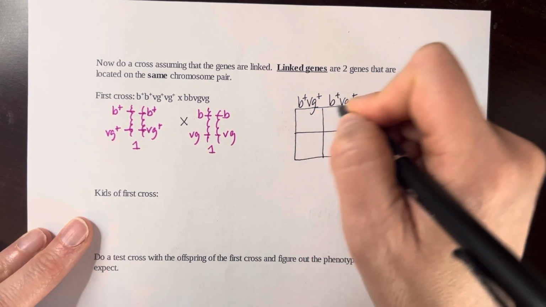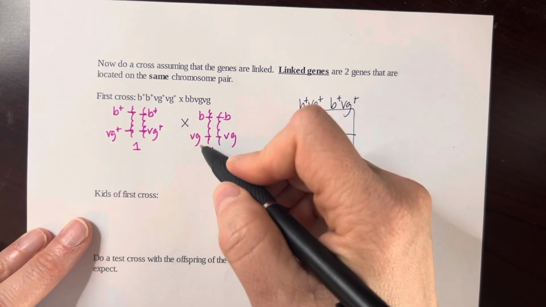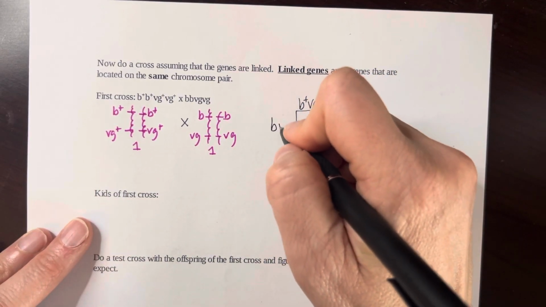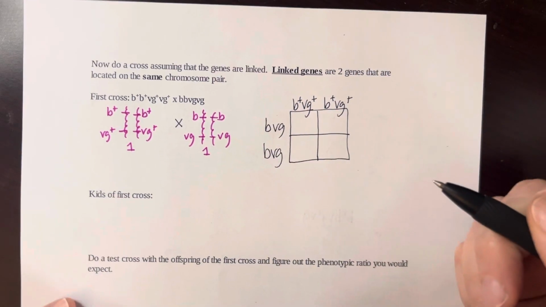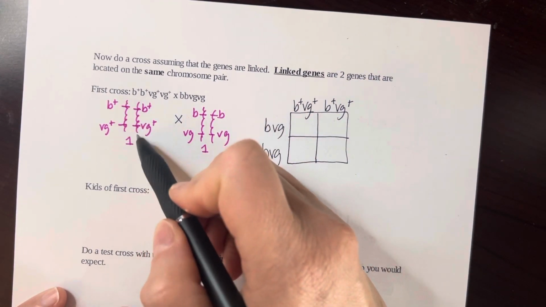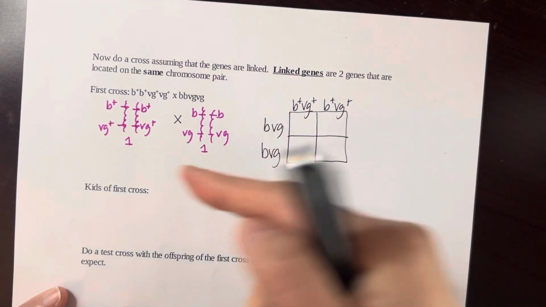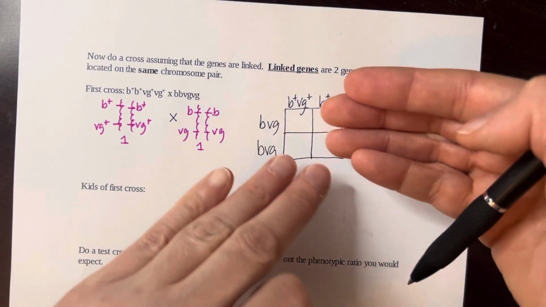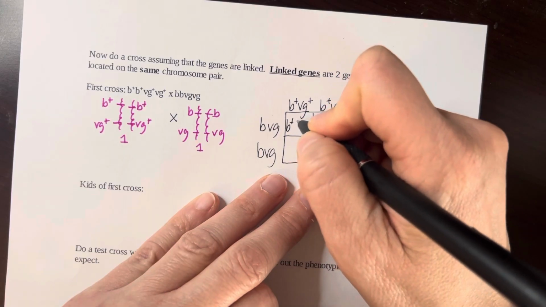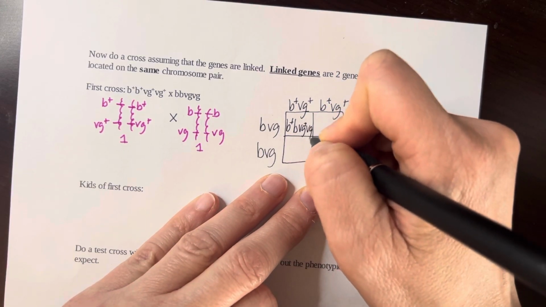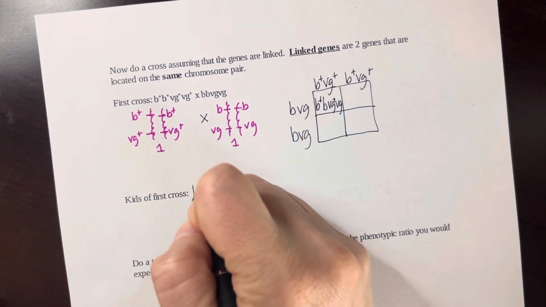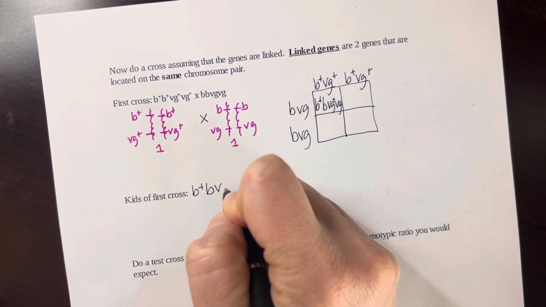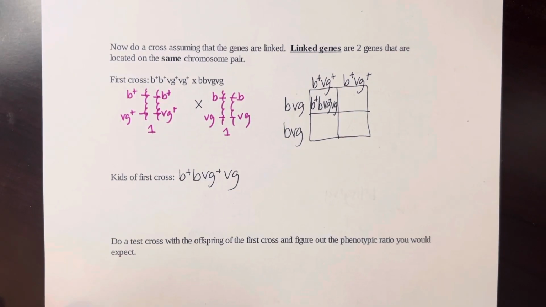So therefore, there's only one kind of egg or sperm cell. They're going to give this chromosome or this chromosome, but both of them have a B and a VG. I set it up like that because there's only 2 possibilities there. But you could also look at this and go, no matter which chromosome they give them, it's going to be 100% the same. So you could do a 1 by 1. So all their kids are going to be B plus B, VG plus VG. So they're heterozygous. That's the kids of that cross.